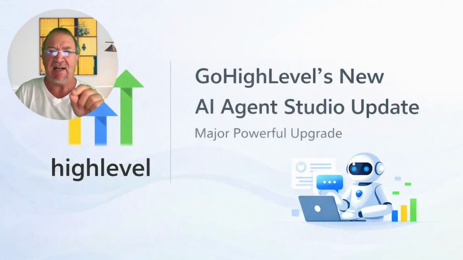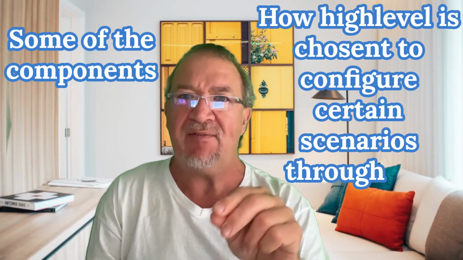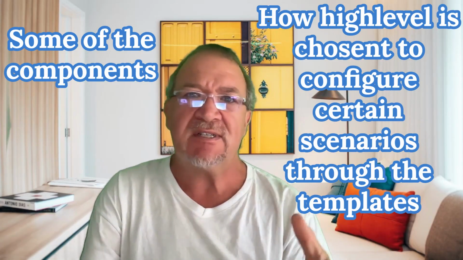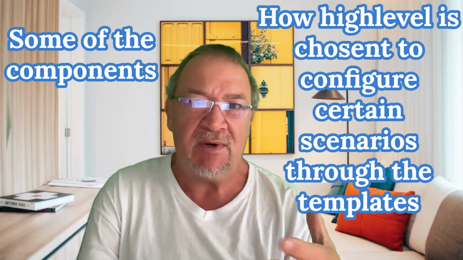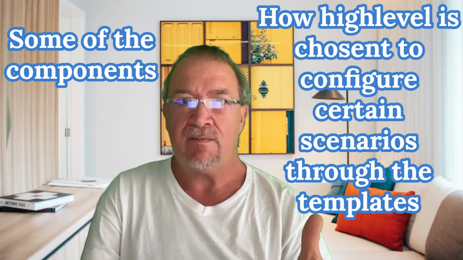And I've been spending some time here with Agent Studio, more specifically looking at several of HighLevel's Agent Studio templates. And I think they're really good, and I want to use them as an example in this video that shows you some of the components and how HighLevel has chosen to configure certain scenarios to the templates that can help you understand Agent Studio a little bit better.